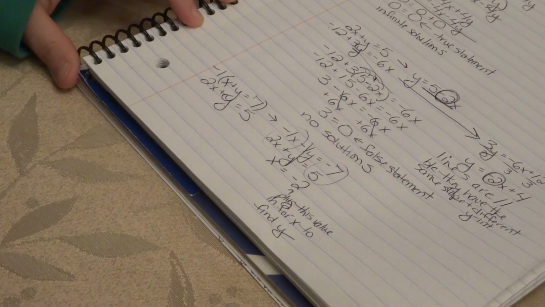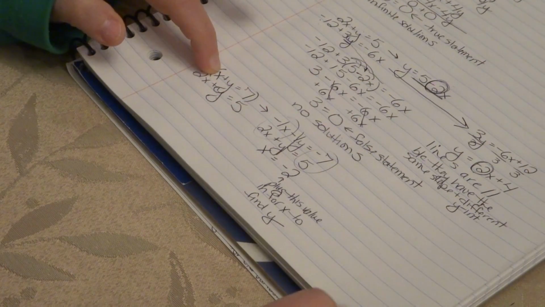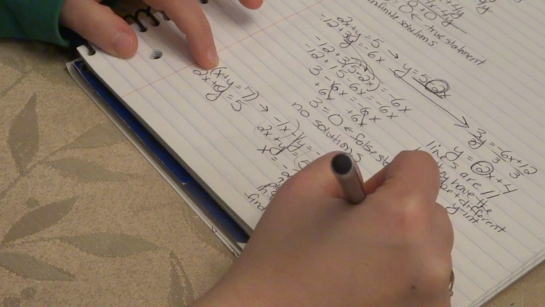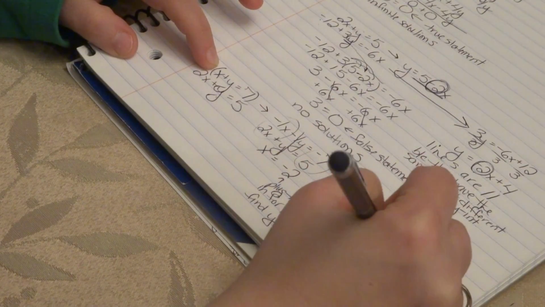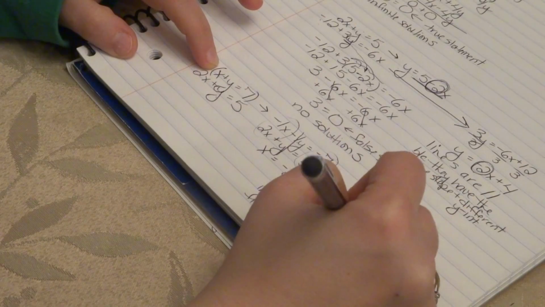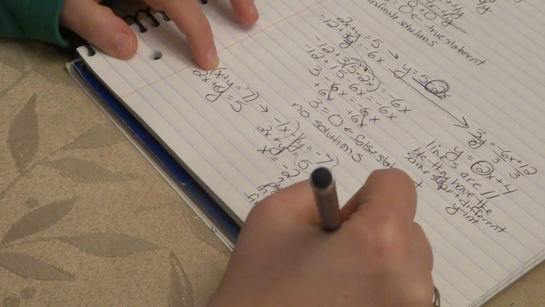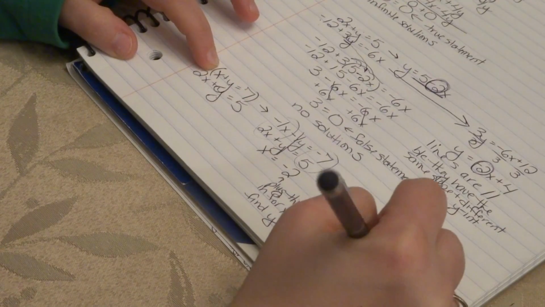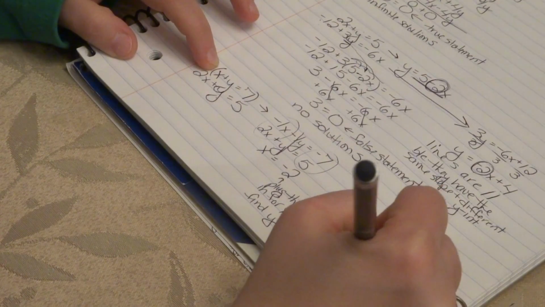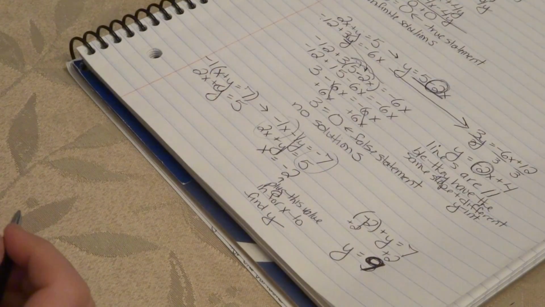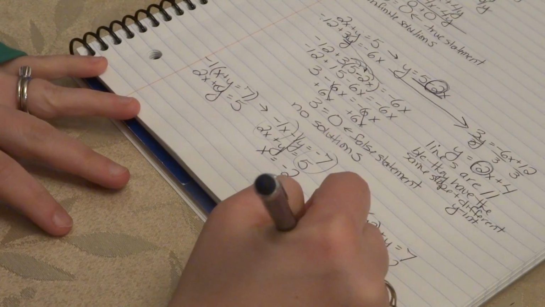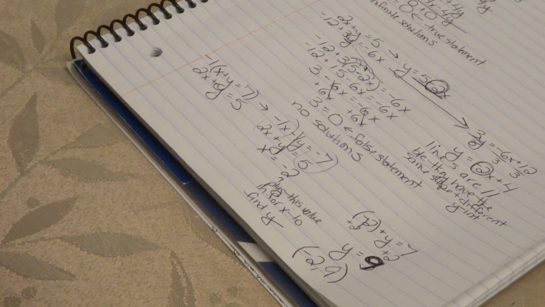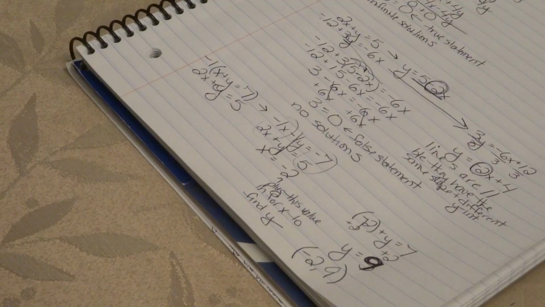It doesn't matter which equation you use. I'm going to use the first one just because it's simpler. So that means that negative 2 plus y has to equal 7. And then if I add 2 to both sides, I get y equals 9. And then when I give my answer, I know that it's the ordered pair negative 2, 9, because it's always going to be an xy value. And that's going to be the solution.